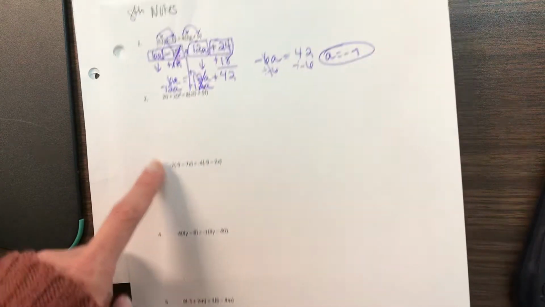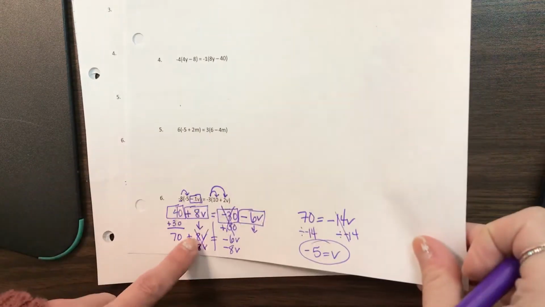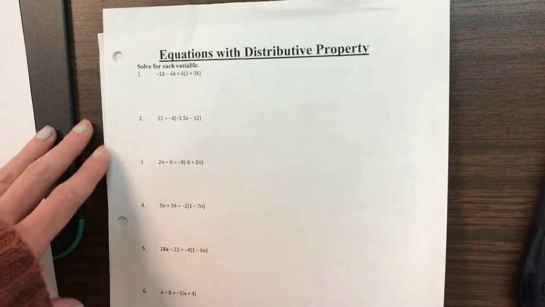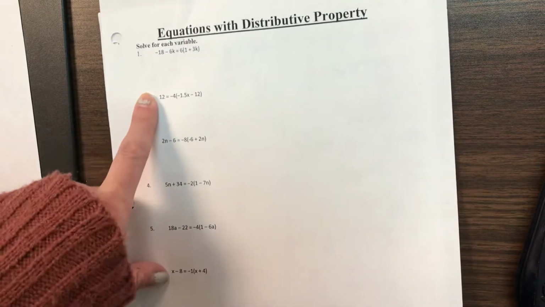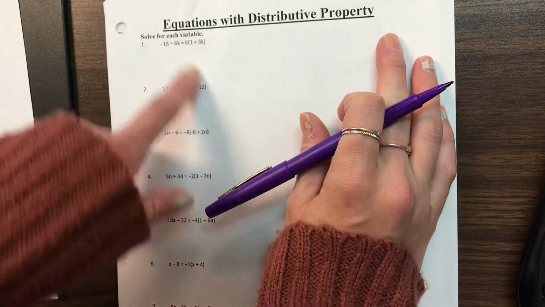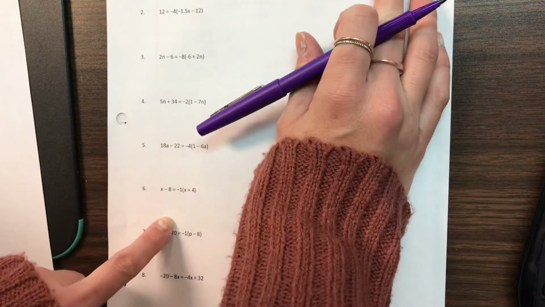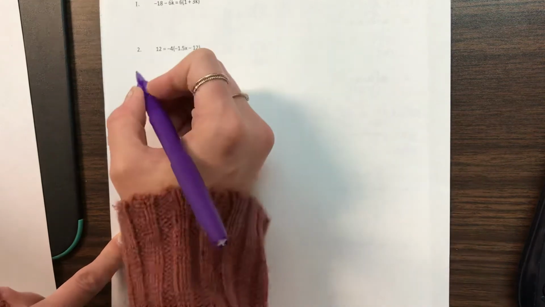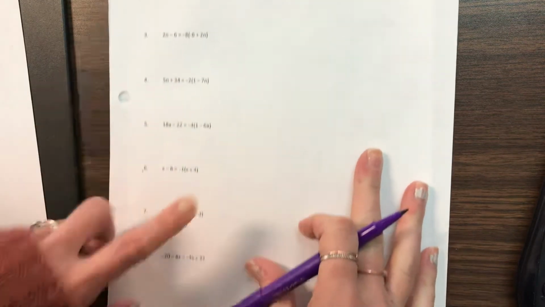Okay, so that's the notes, just kind of slowing it down a little bit. I just did 1 and 6. So then on the worksheet, the equations with distributive property, I want to say, actually I think it was number 6 that they did together. I might do number 6 and number 2. For some reason number 2 is sticking out to me.